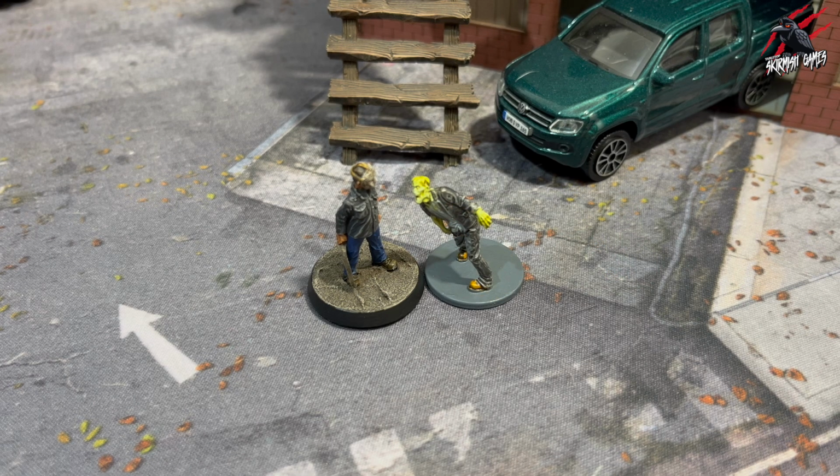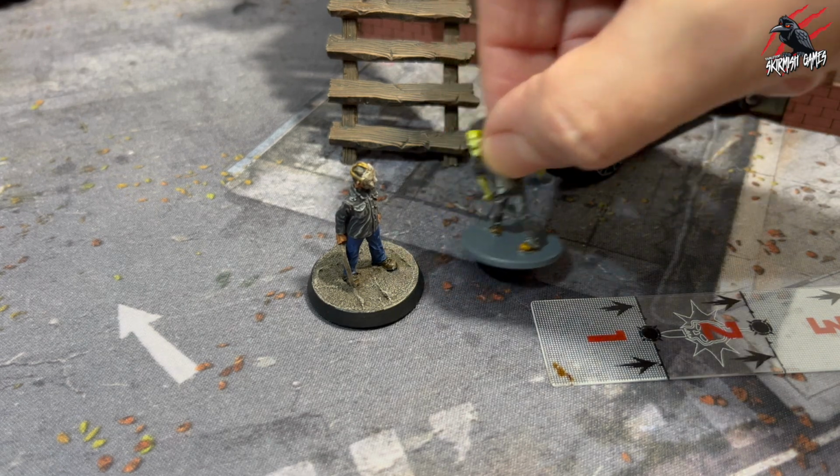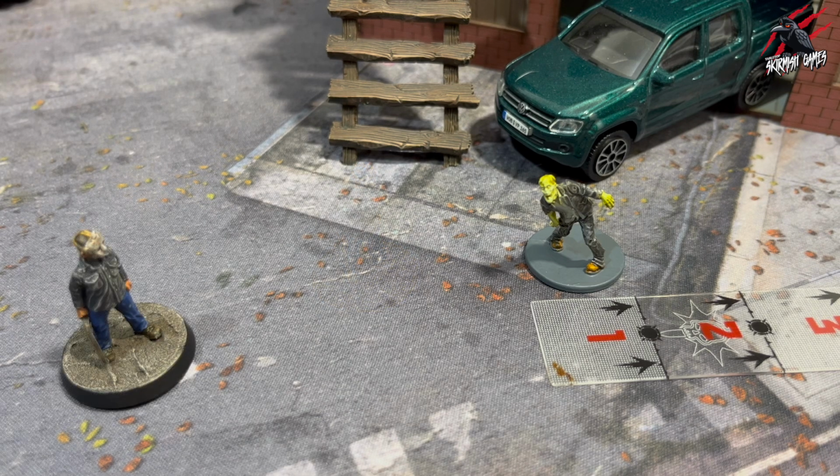Let's go over reactions now. A survivor can make a reaction during an NPC or enemy survivor activation. A reaction must be declared immediately after an NPC or enemy has carried out a single action and all effects are resolved. There are 2 reactions. You can either push the enemy 1 inch away, or if you're not in base contact, you can move 1 inch away.